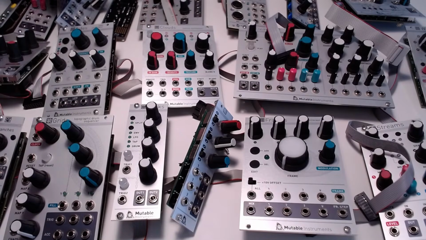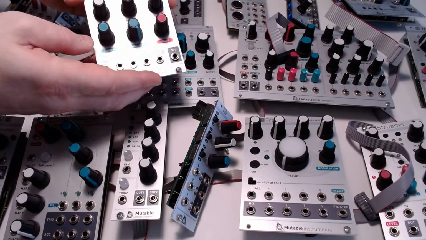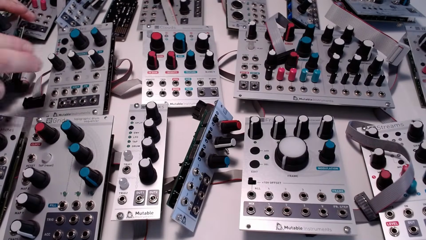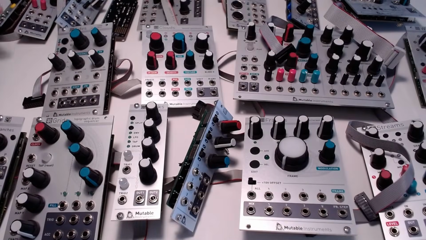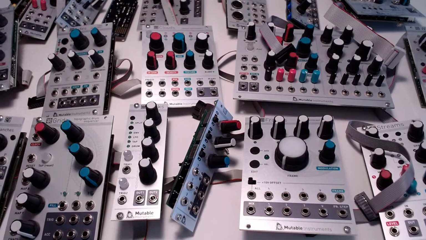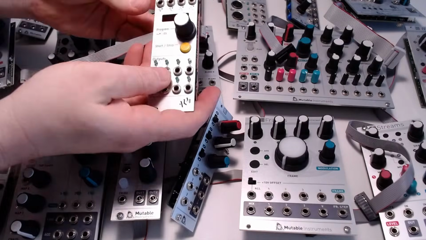Where is it? Too many modules. Wait, I legitimately can't find it. Oh, it's right here in front of me. I tend to use Braids, and then along with Elements. So Elements is kind of my Rings-like, Braids is kind of my Plates-like, and then I use Clouds to kind of tie it all together. So I'm going to run it in a similar flow in terms of building the patch. And that, of course, starts with Pam's.